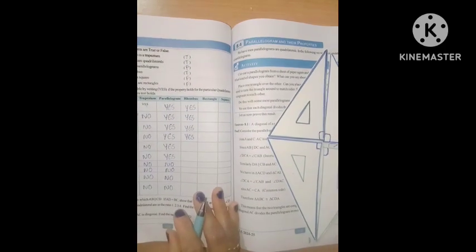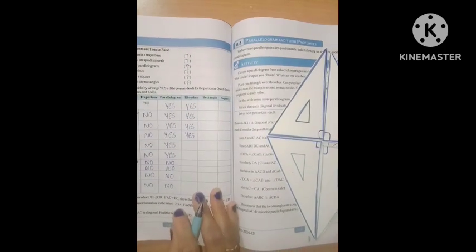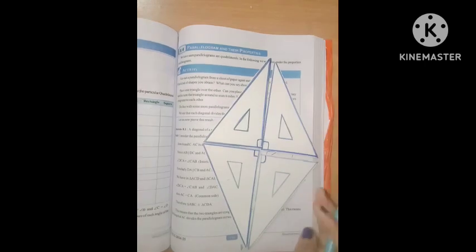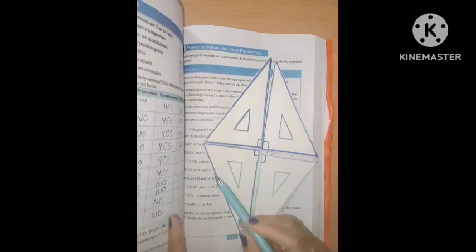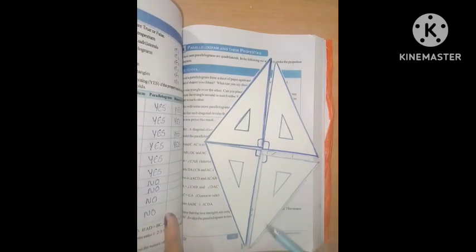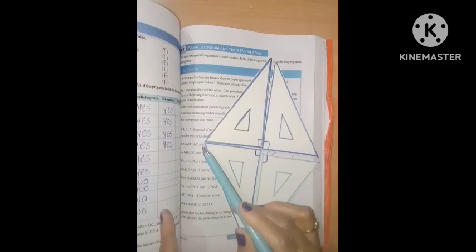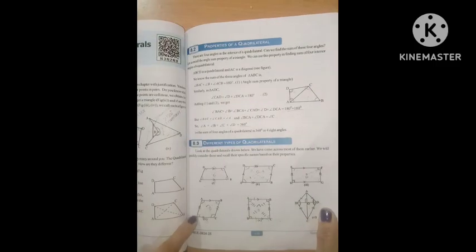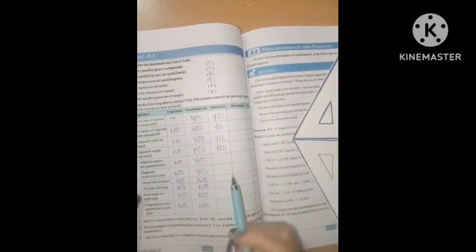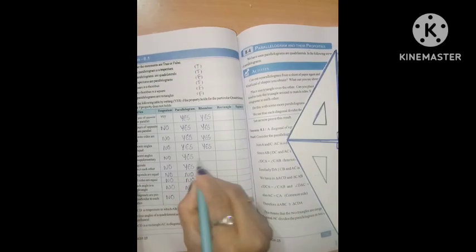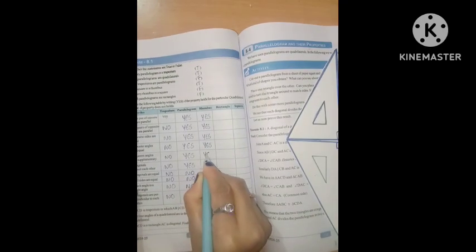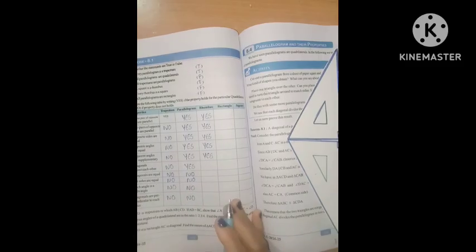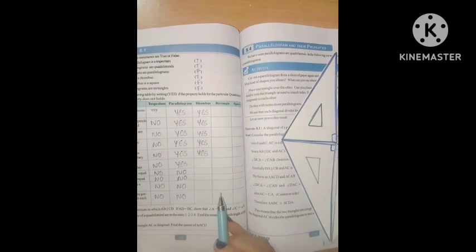Next, E. Adjacent angles are supplementary. In a rhombus, adjacent angles are supplementary. Yes. Angle A plus angle D is equal to 180 degrees. So these adjacent angles add up to 180 degrees, so they are supplementary. So this property is satisfied. So it is S. Next, F. Diagonals bisect each other. Yes.